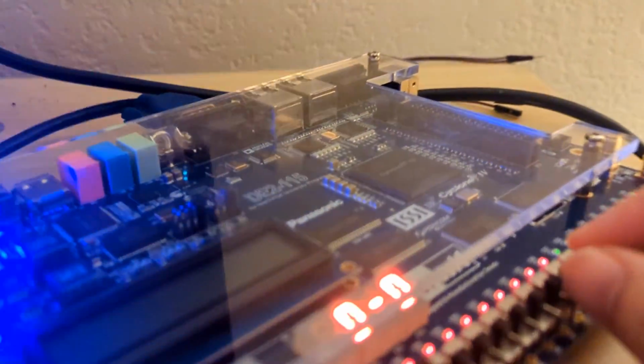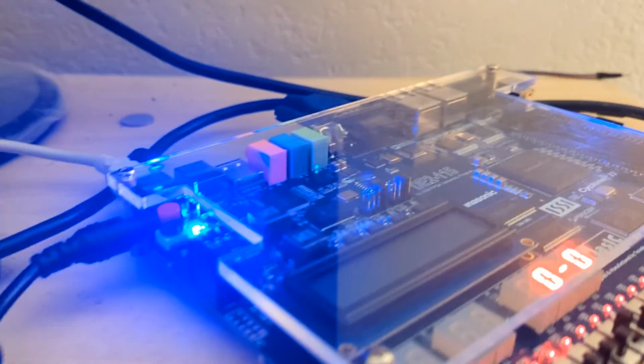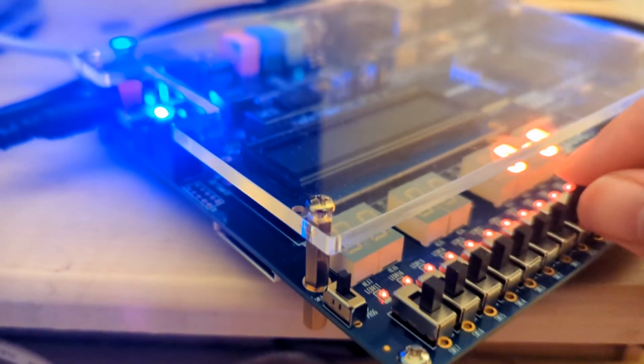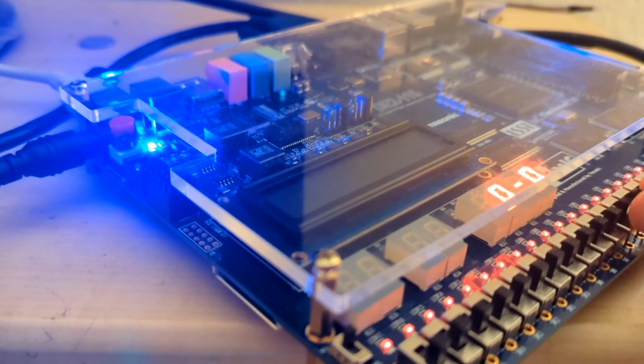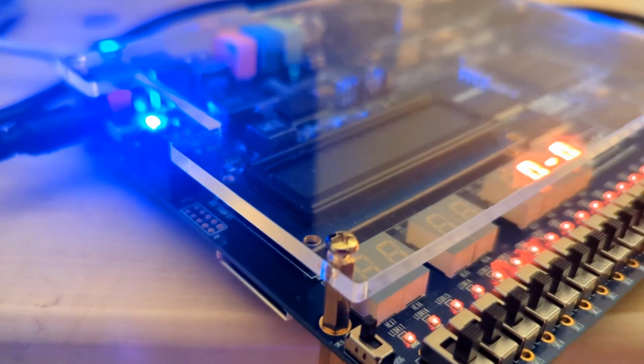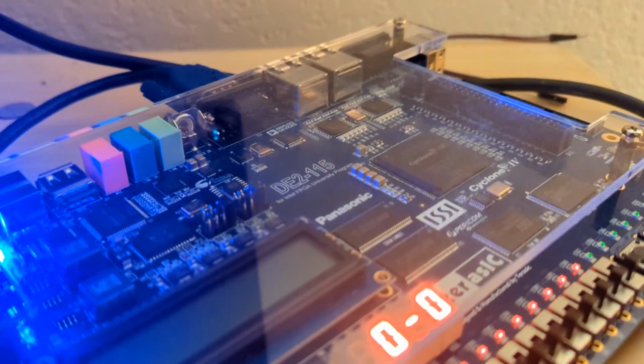Switch 1 and 2 would be for player one movement. Switch 13 and 14 would be player two movement. And then switch 9 is the reset. This resets the game. Key 0 would be the start of the game.